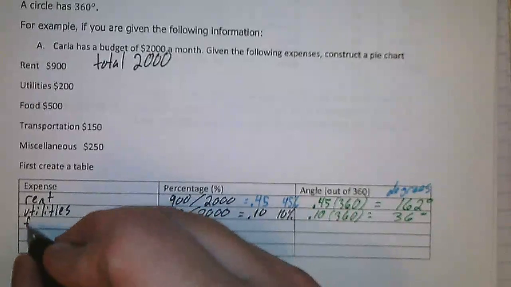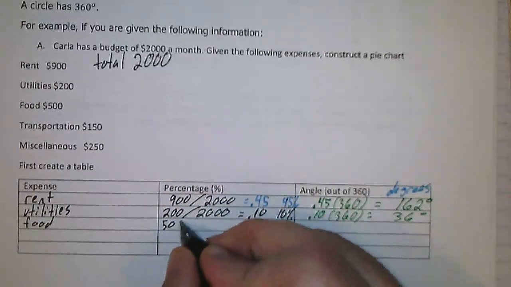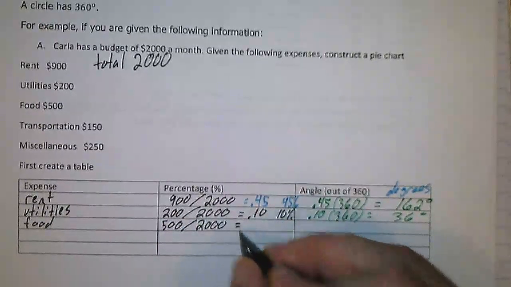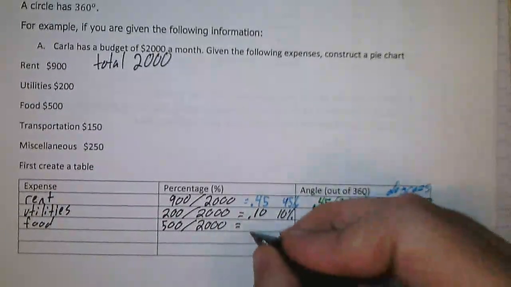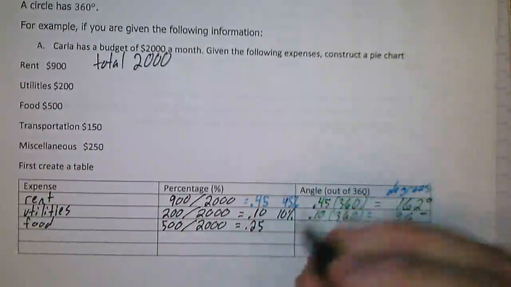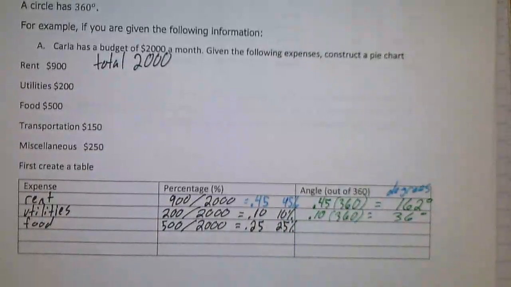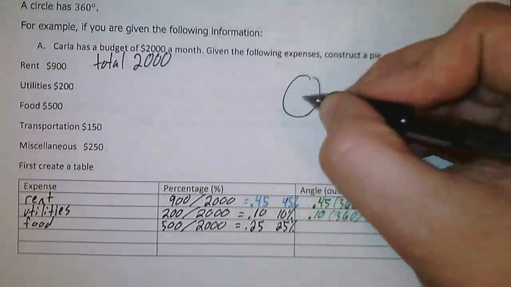Next is food. That's 500 out of 2,000. That's 0.25 in the calculator, which is 25%. So I know exactly what the food part of this budget is going to look like.